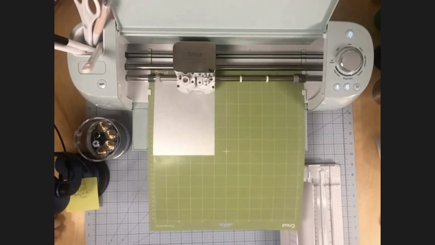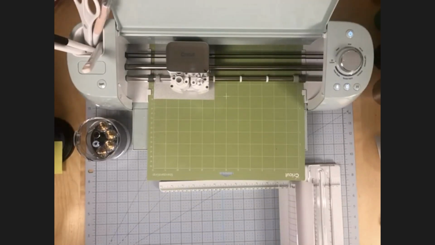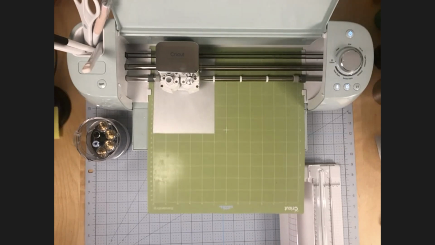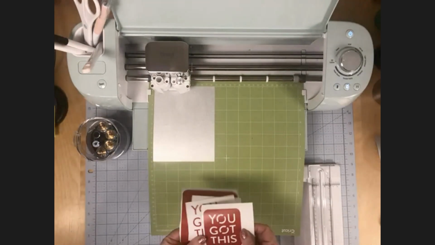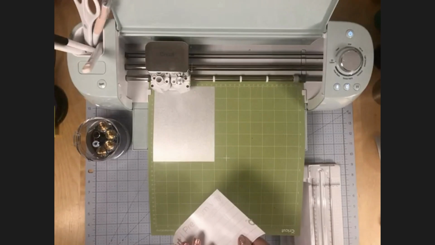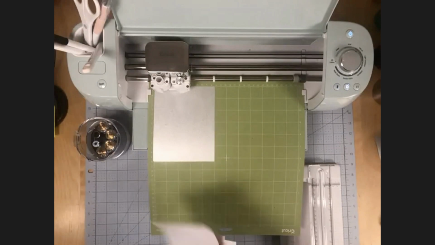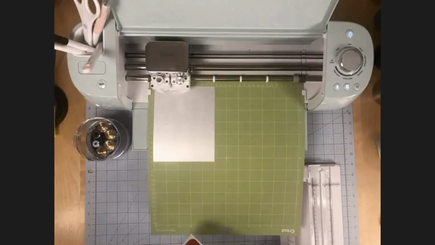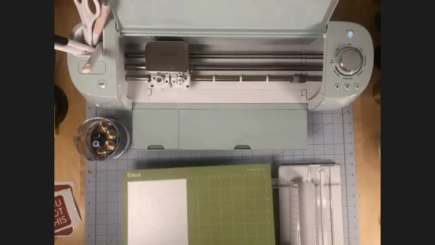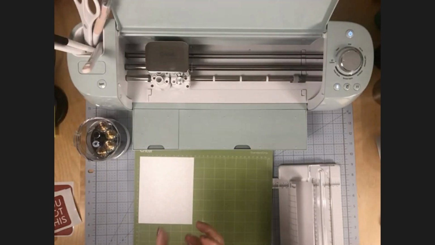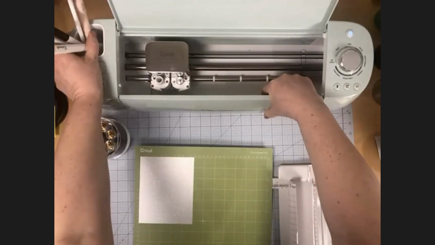Okay, so vinyl is a plastic-ish material. It's shiny or matte on one side, and on the other side, it has a stick to it. So you just peel it off the carrier and you can stick it down like a sticker. Whereas heat transfer vinyl has a coating on the back of it that you need to heat, and it glues to your material. So that's the difference between the two.